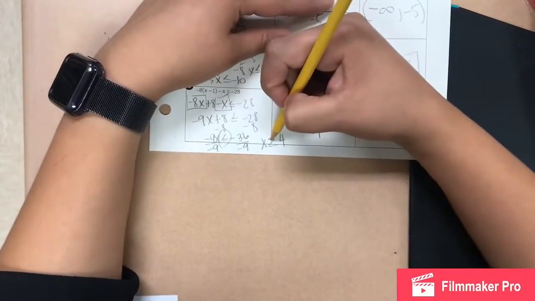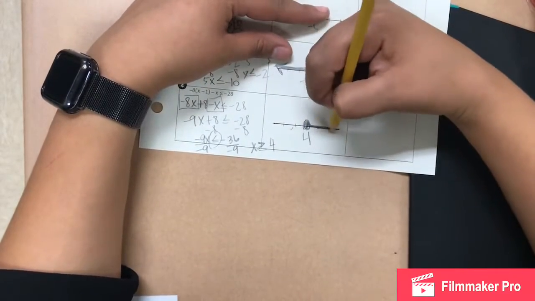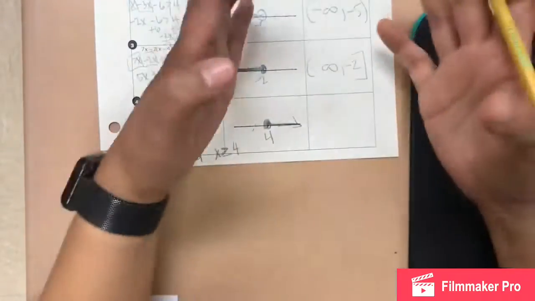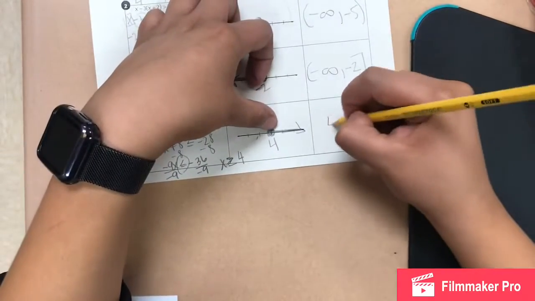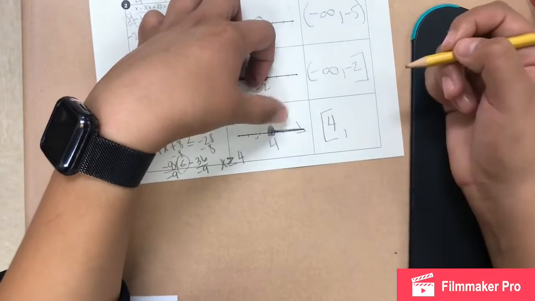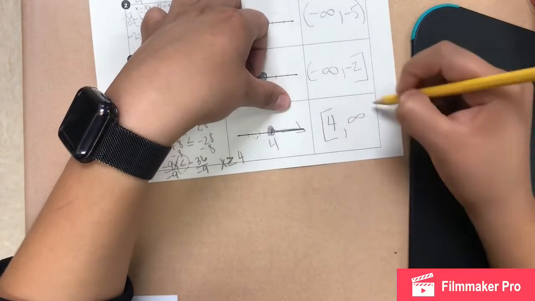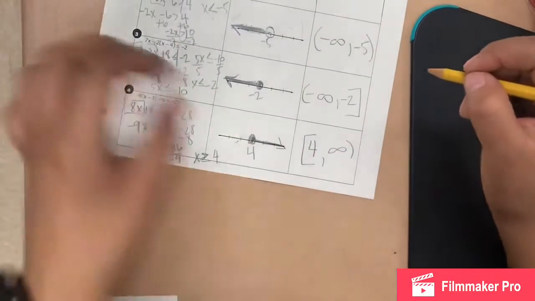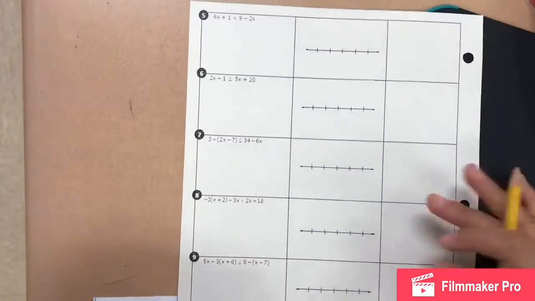I'm looking for values greater than 4, and the right side are numbers greater than 4. Since I read it from left to right, furthest left is a positive 4. It is a closed circle. That means it's included, which means I put a bracket. And it goes on forever and ever to the right, so I do positive infinity, and I put parentheses because you cannot close off infinity. Okay, continuing that for the rest of these examples.